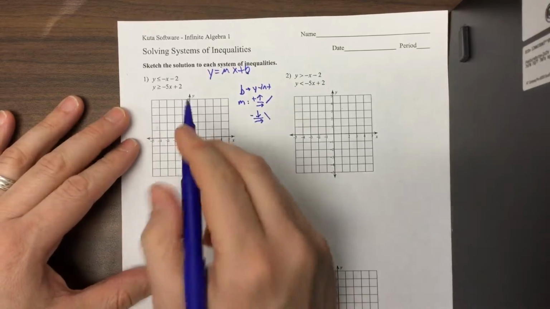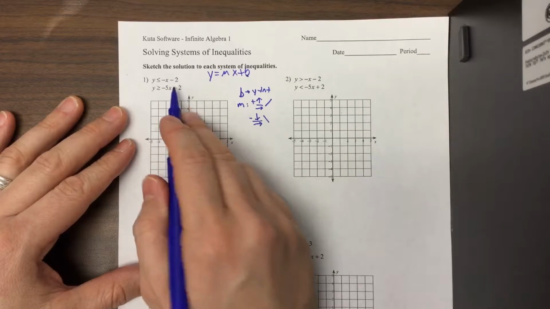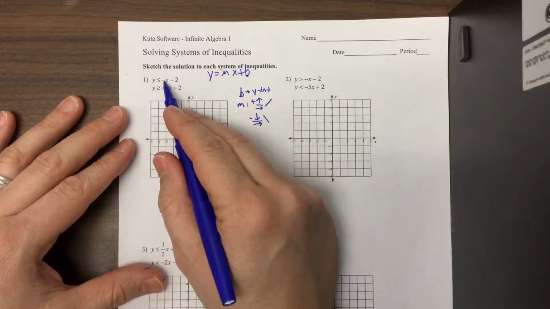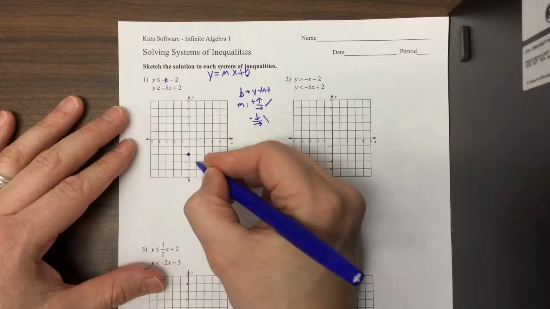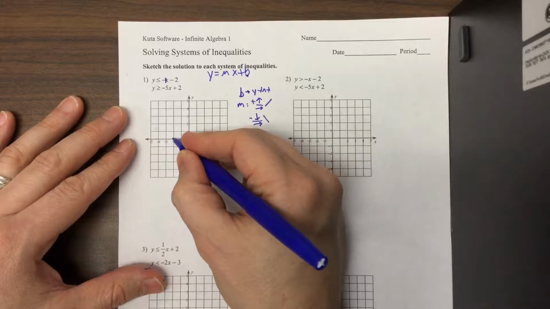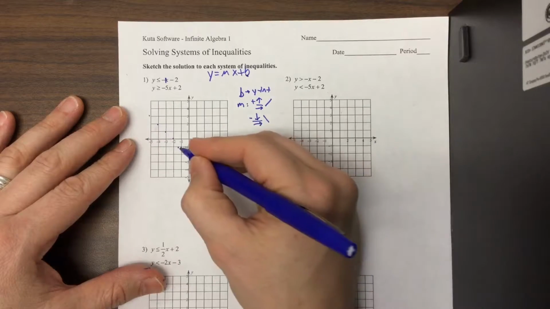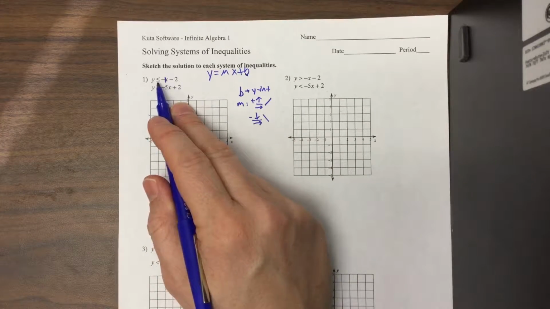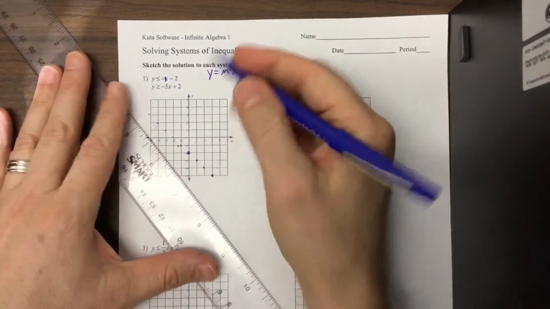So let's go ahead and do number one. We have a starting value or a y-intercept of -2, and our slope is -1. It's invisible, but it's right there. So that's down 1 over 1, down 1 over 1. There it is. I can continue the opposite counts to go the other way. That's my first line, and it has a line underneath, so it's going to be solid. So I'm going to go ahead and trace a solid line right there.